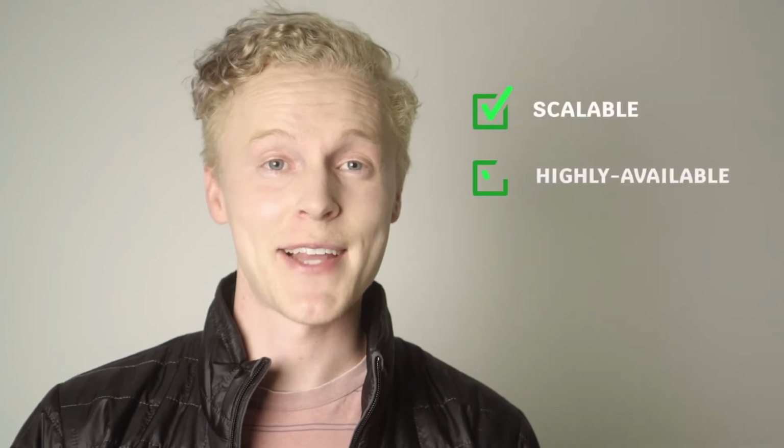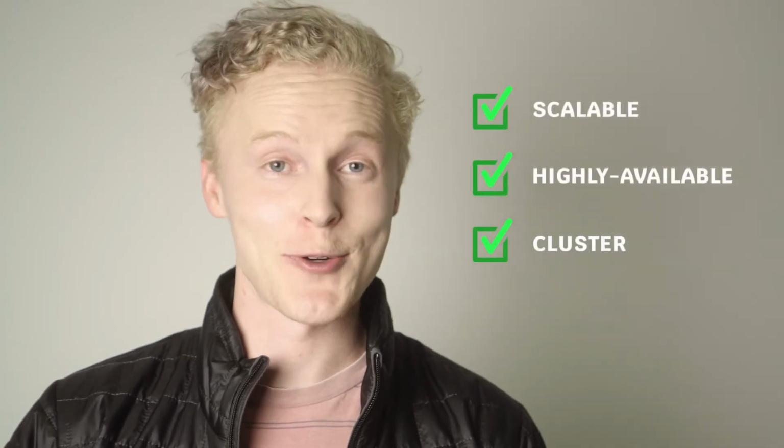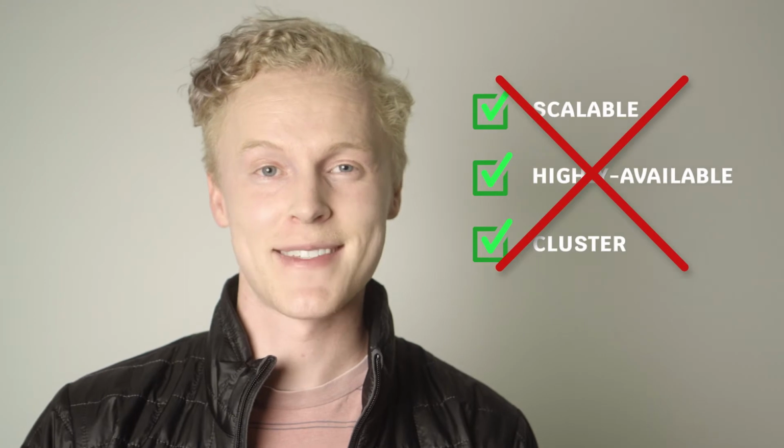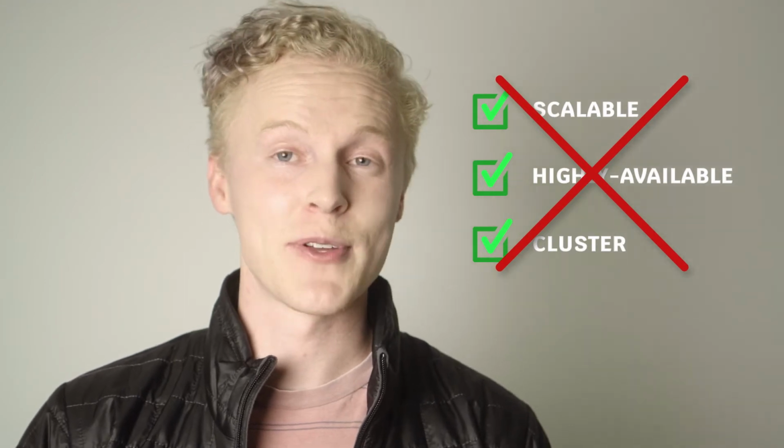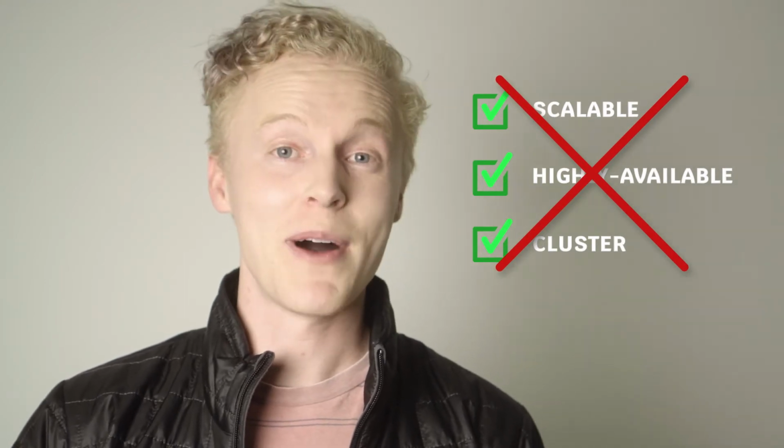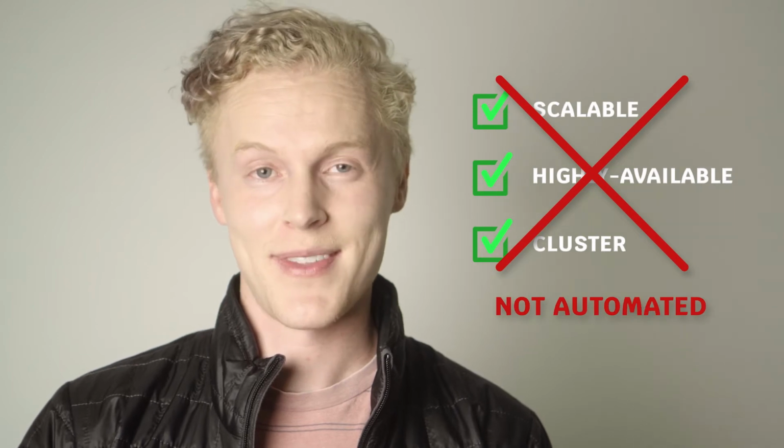Okay, so from a developer perspective, we're thinking we have a scalable and highly available Redis cluster. We're good to go, right? Well, not so fast. The scalability and high availability are there, yes, but it is not automated. The developers managing this cluster will continue to spend time and resources right-sizing the cluster for performance, high availability, and available space for scalable growth.